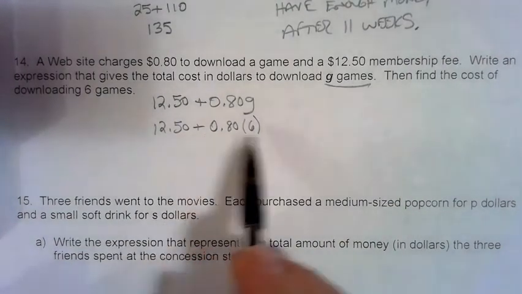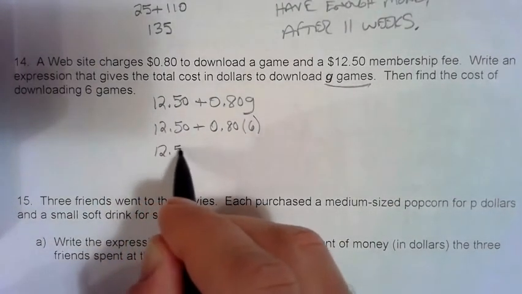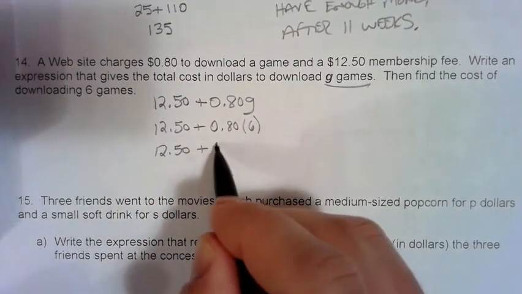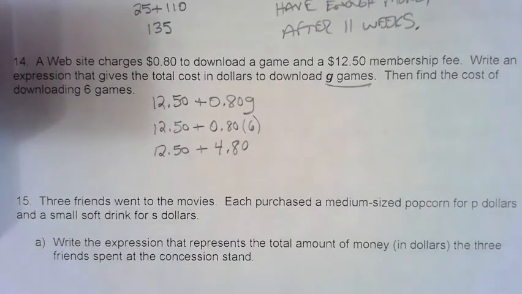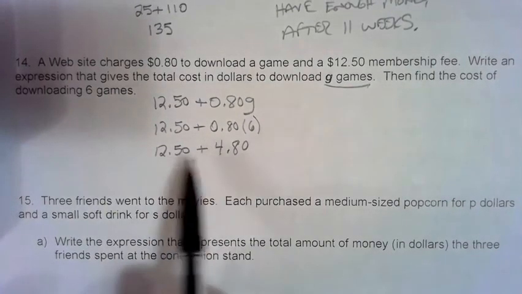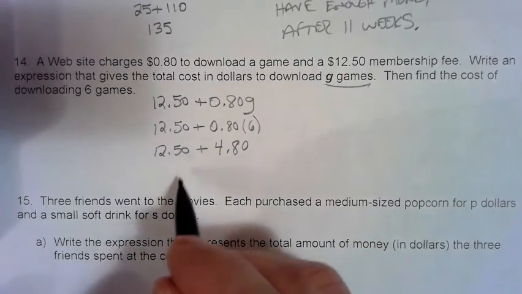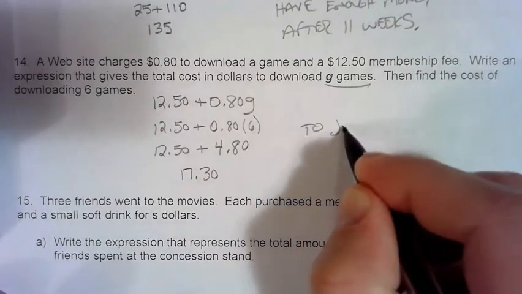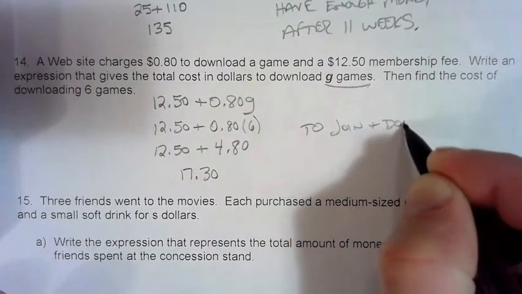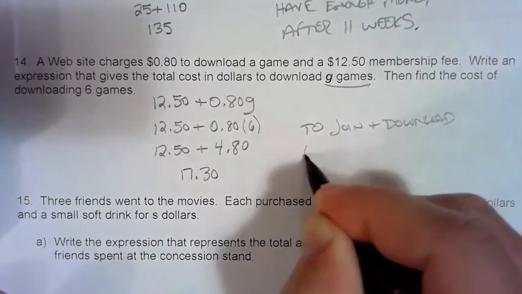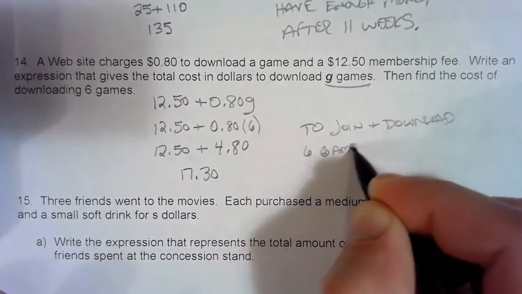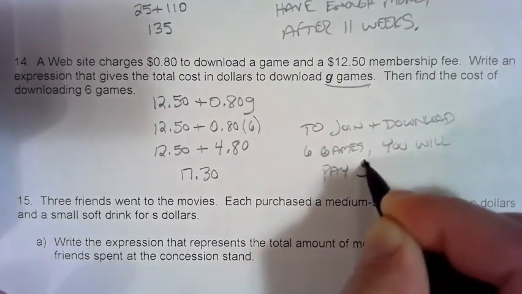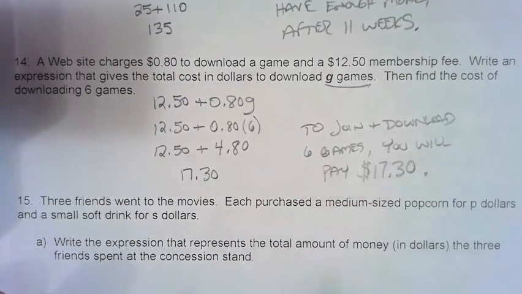Order of operations, we'll multiply first. So I'm going to have $12.50 plus, if you do 80 cents times 6, that's going to give you $4.80. And now when we add those two together, 1250 plus 480 is going to be 1730. So we can say to join and download 6 games, you will pay $17.30.